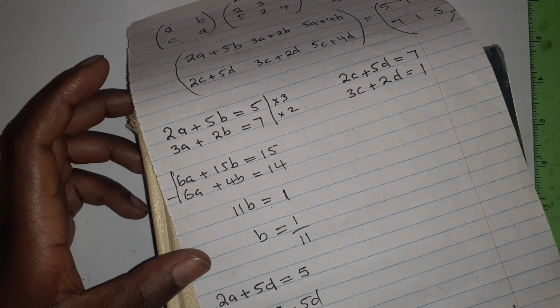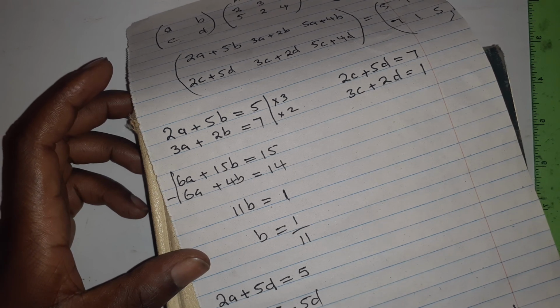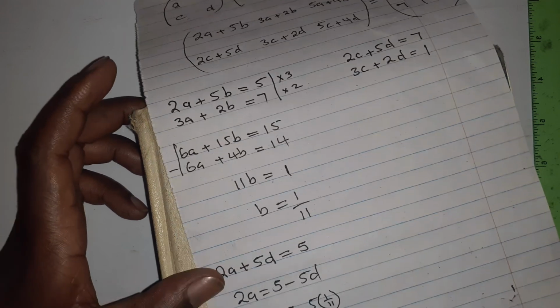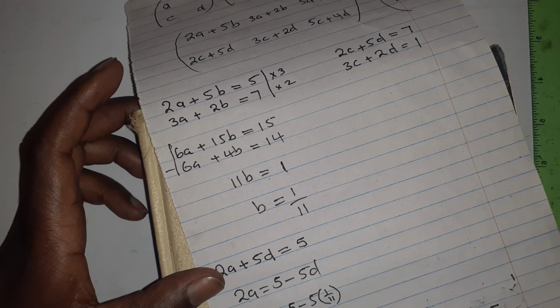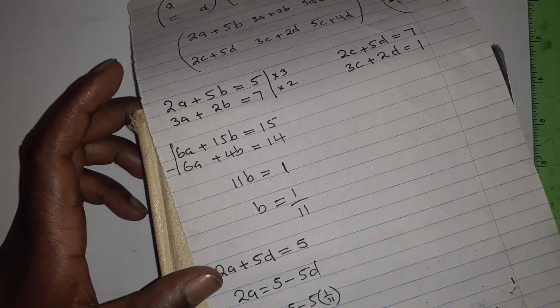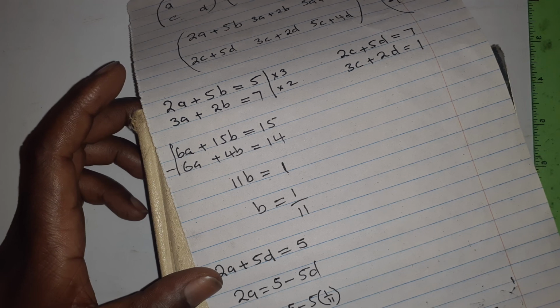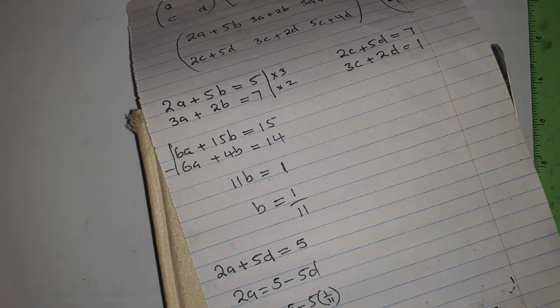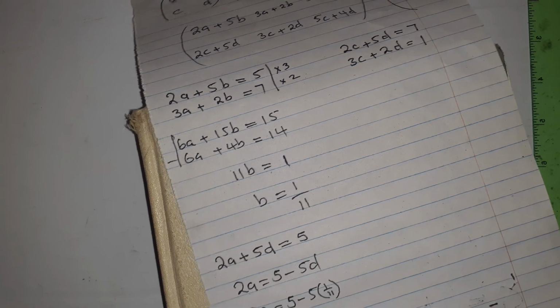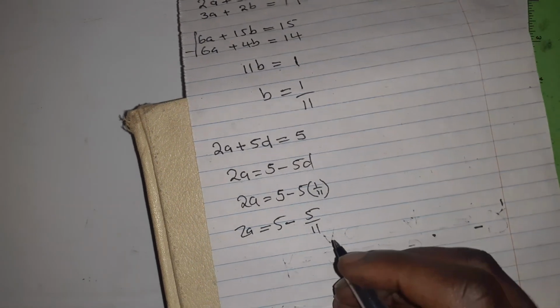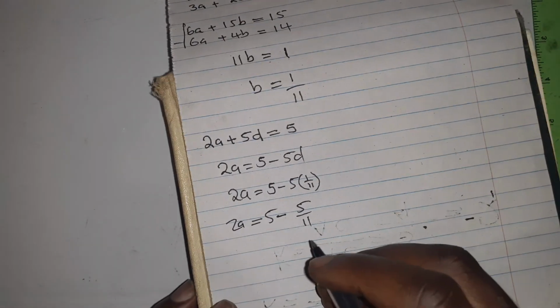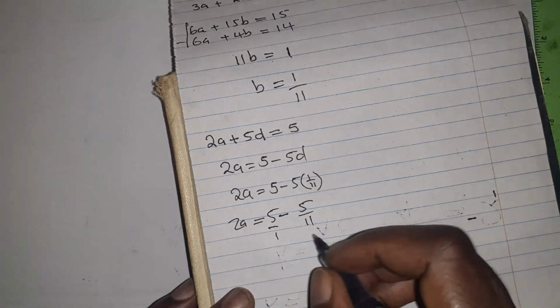So 2A is equal to 5 minus 5 multiplied by 1 over 11. We work out this part here.